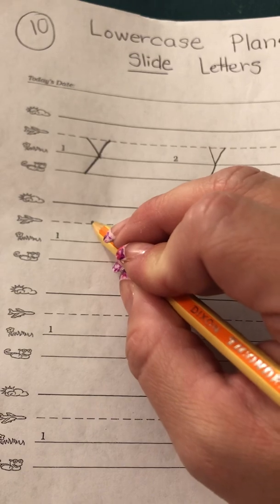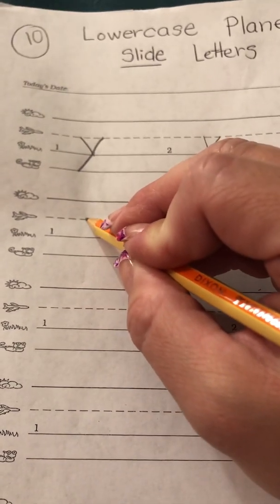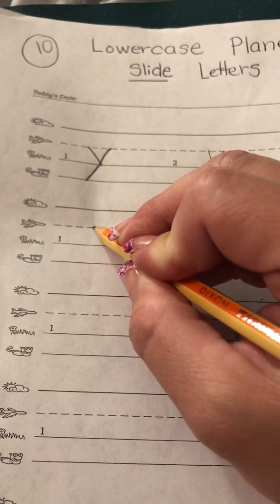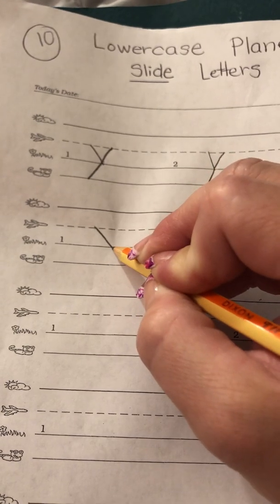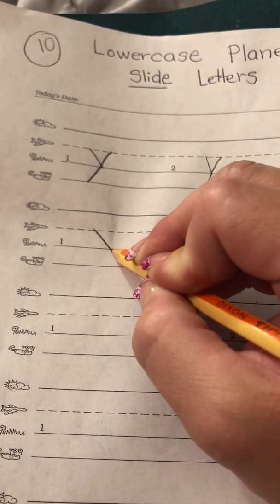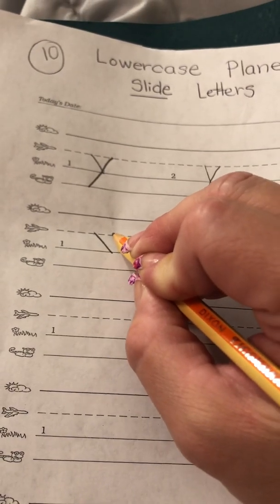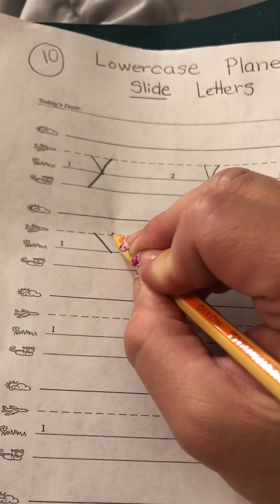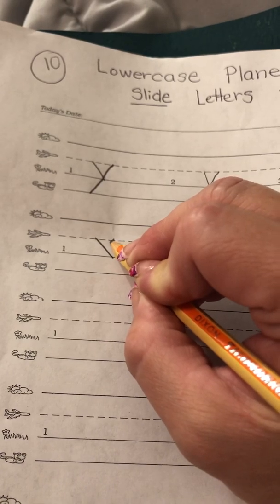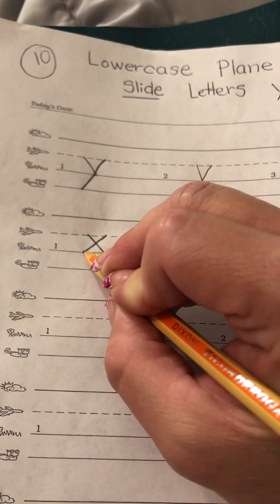So I'm going to point my pencil to the plain line. I slide down to the grass line. Then I'm going to leave a space. I'm going to pick up my pencil and point it back at the plain line and slide all the way back down to the worm line and stop.